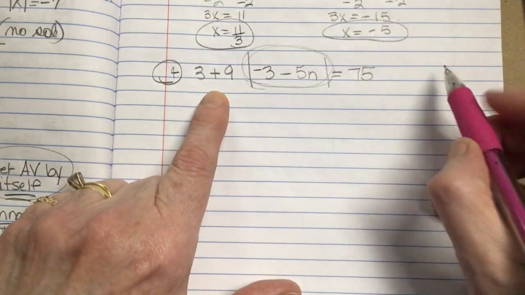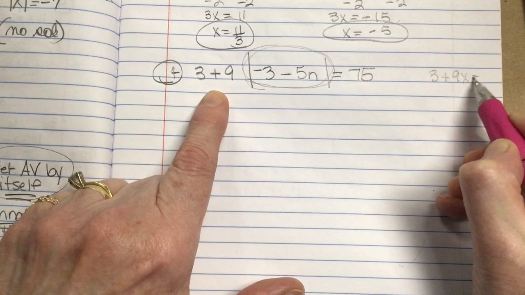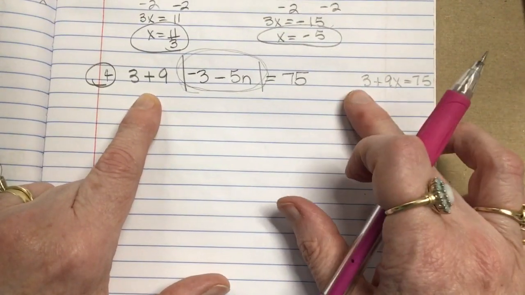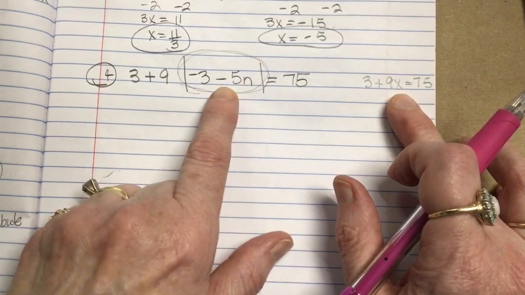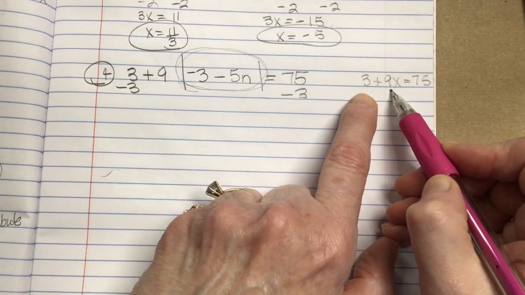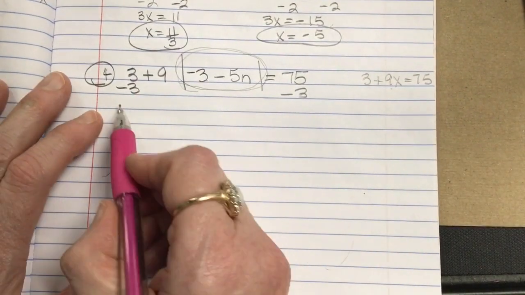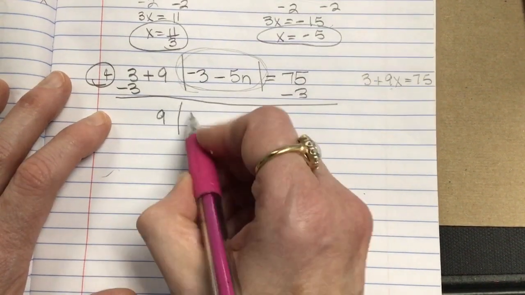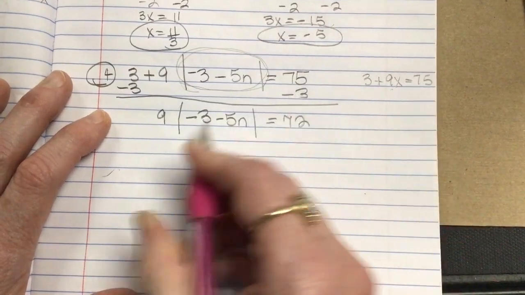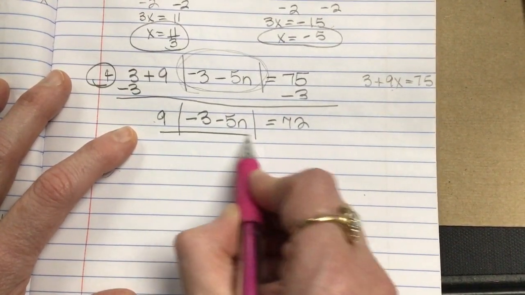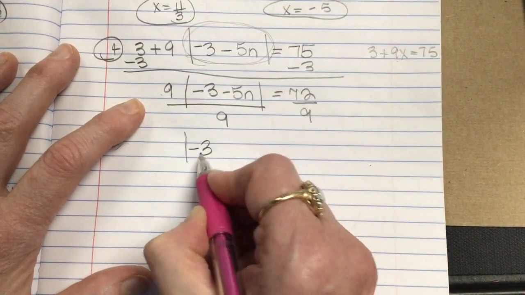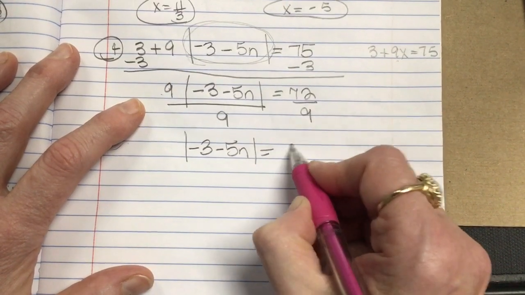Well, you know, back when we would do 3 plus 9x equals 75 in pre-algebra and in Algebra 1, to get x by itself, that's your big unknown, you'd have to subtract your 3 first. Never, ever could we add those together. Those are not like terms. Get 9 times the absolute value of -3 minus 5n is equal to 72. Now the 9 is attached to the unknown by multiplication. Absolute value of -3 minus 5n equals 8.